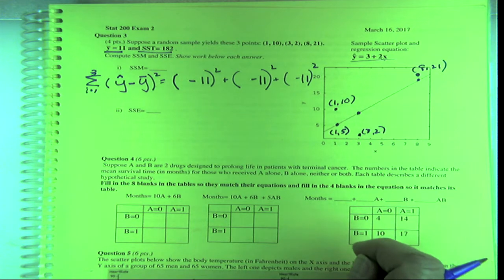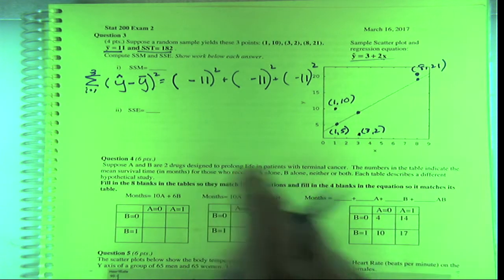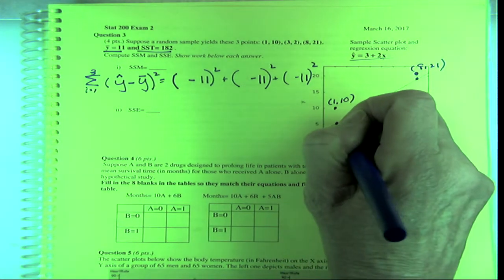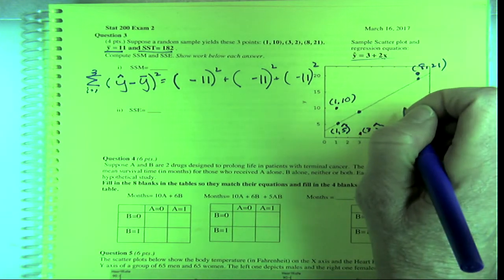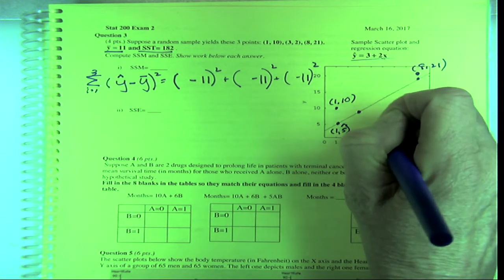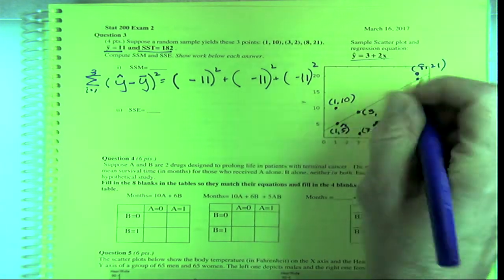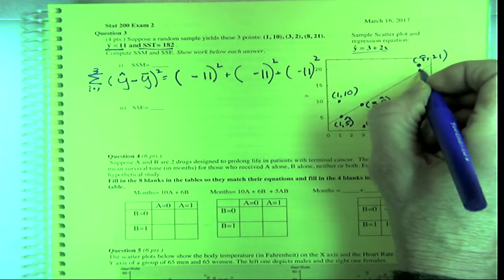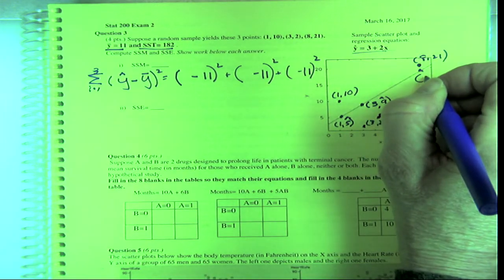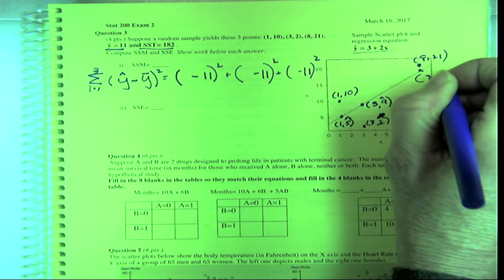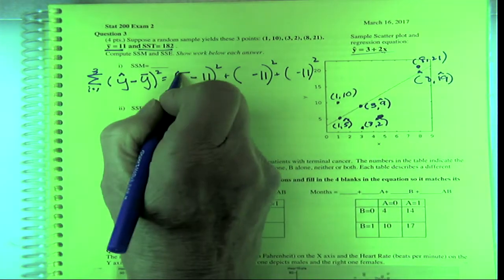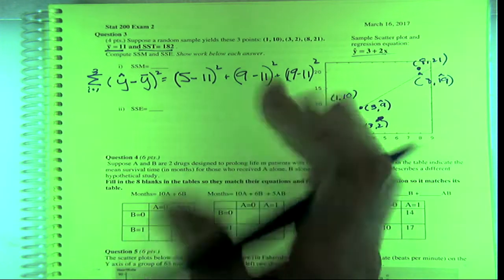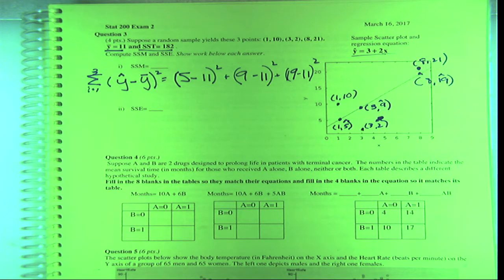All right, so what are we going to plug in here? I'll just put little hats on these, so it'll be easier. These are our predicted values. We haven't done that one yet. It's going to be 3. If you plug a 3 in there, you'll get a 9. So that's our predicted one. And if we plug an 8 in here, we get a 19. So that's our predicted one. All right, so we're just taking those 5, 9, and 19.